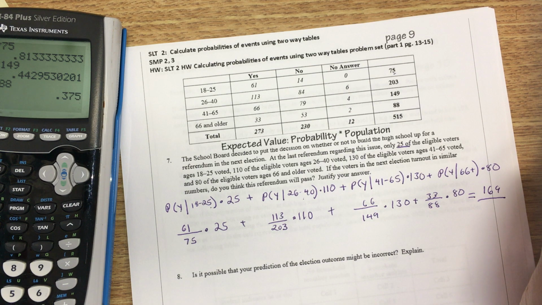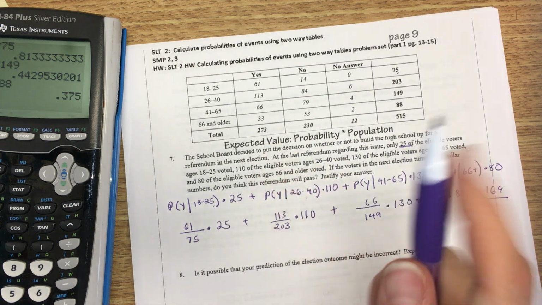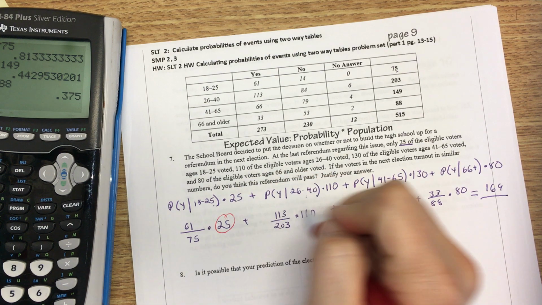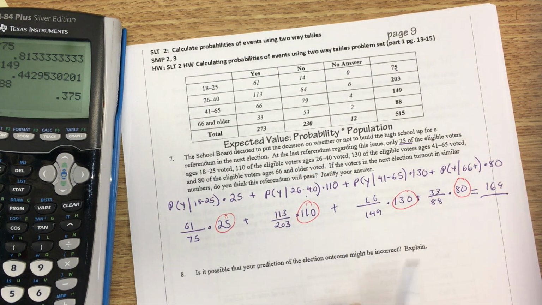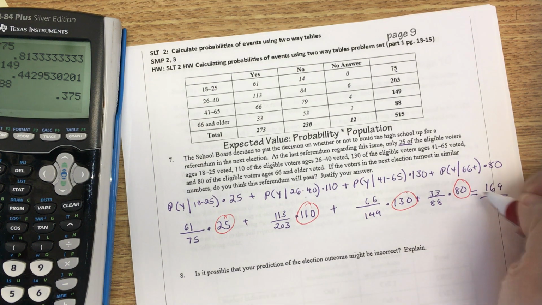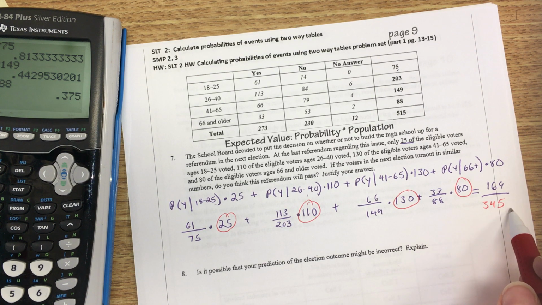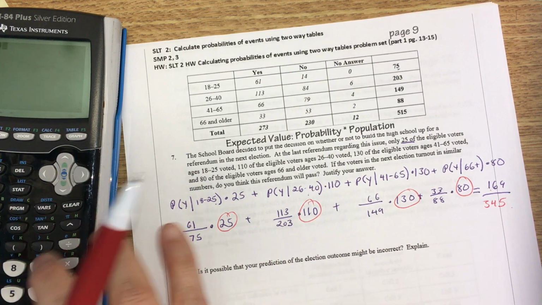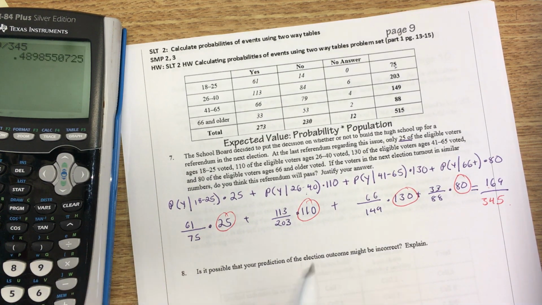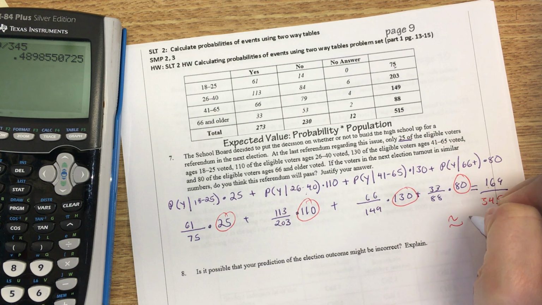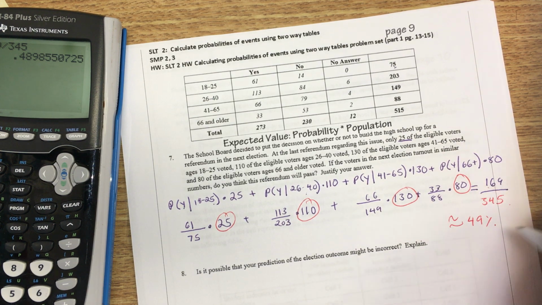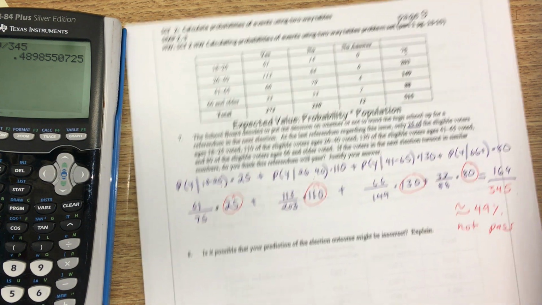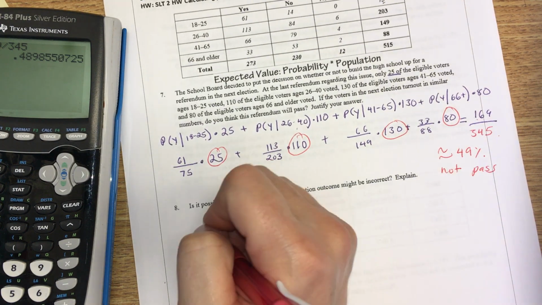So out of how many is the question. What I'm going to do is add up these four numbers. In the last election, there were 345 voters. So based on these 345 voters, I'm expecting 169 of them to vote yes. This comes out to about 49%. So I would not expect this referendum to pass.